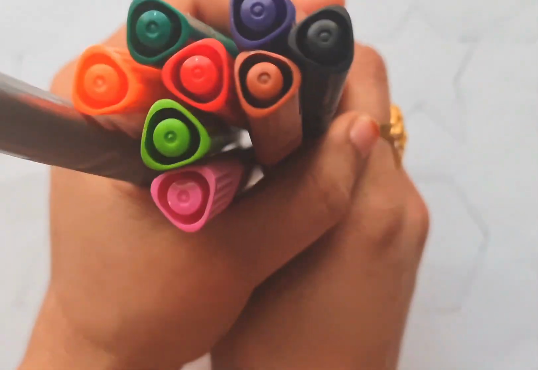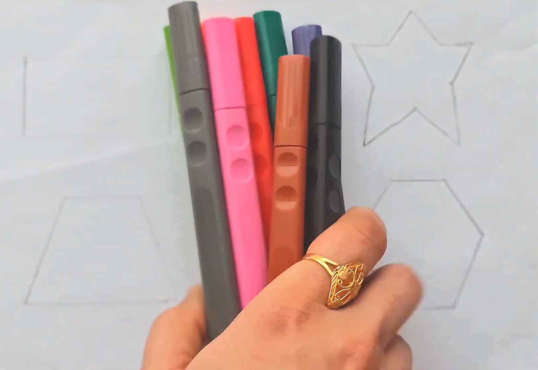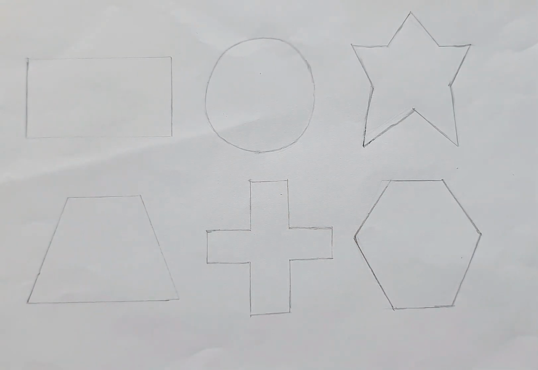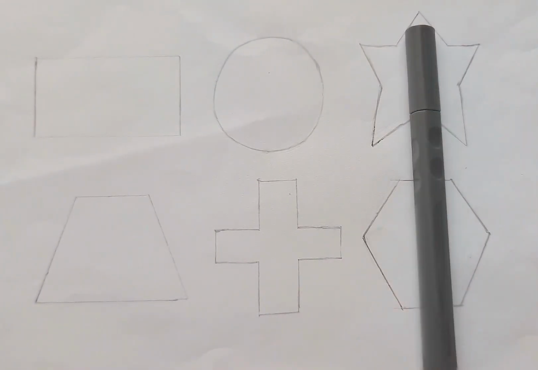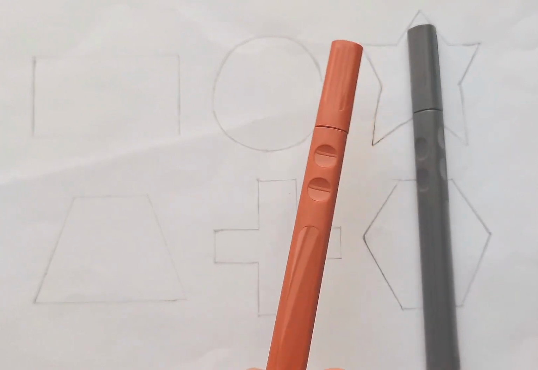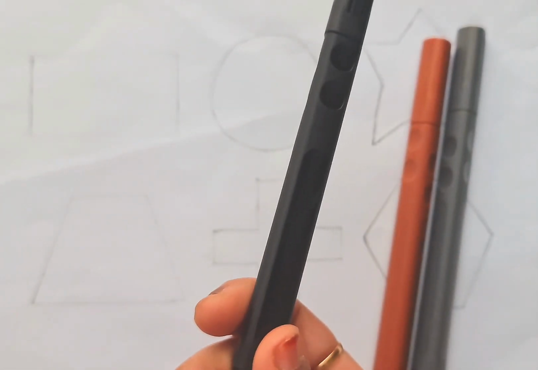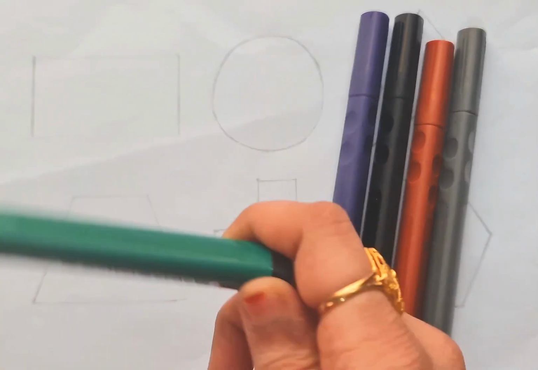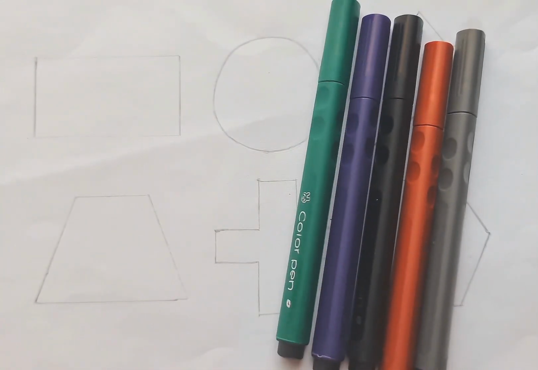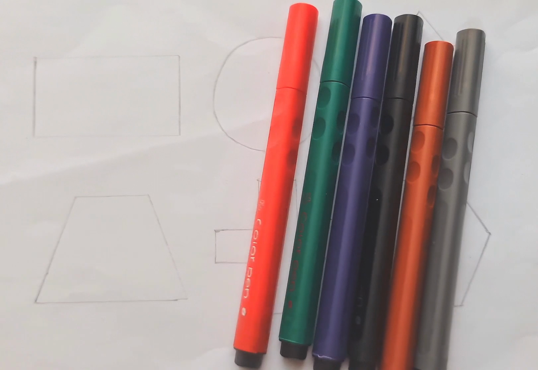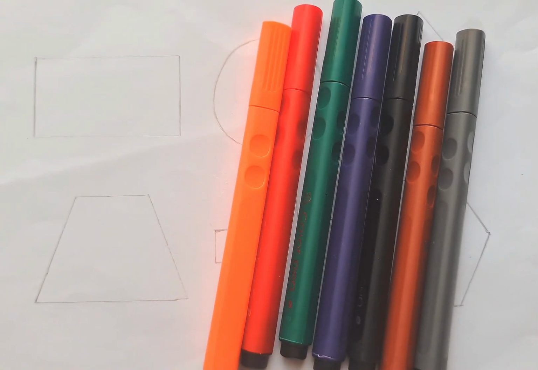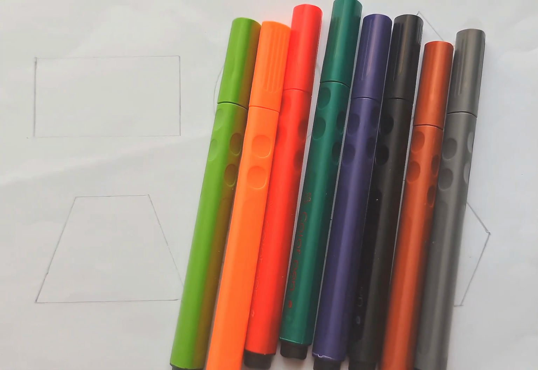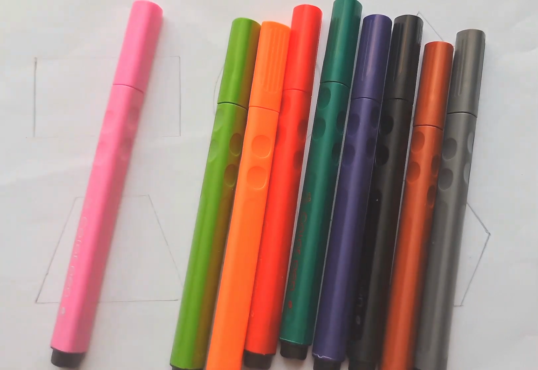Let's learn some colors. Gray color, brown color, black color, violet color, green color, red color, orange color, green color, baby pink color.